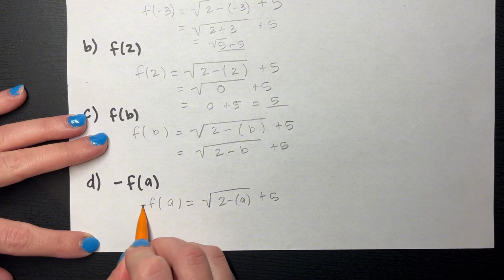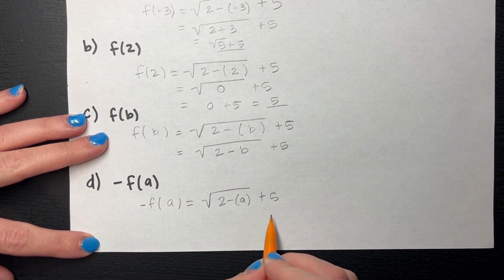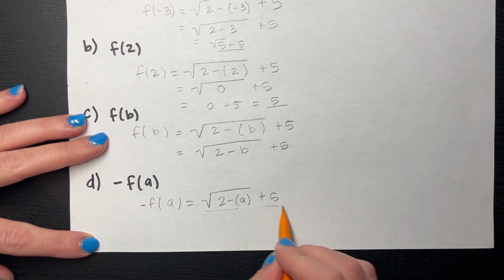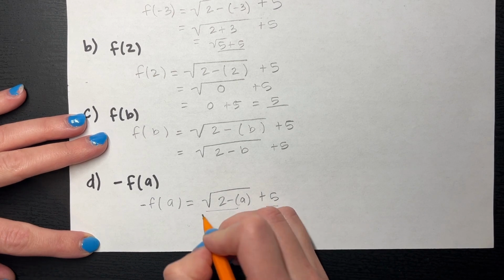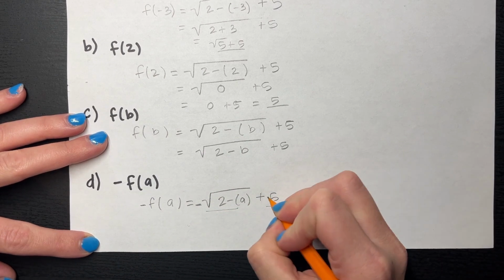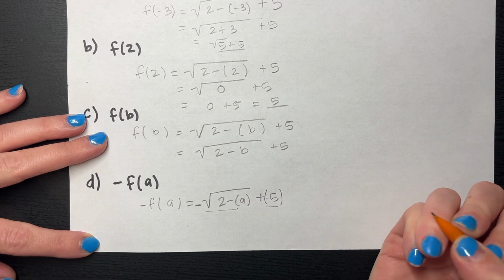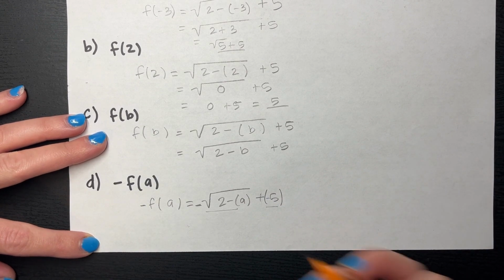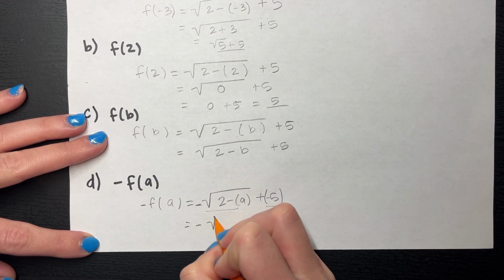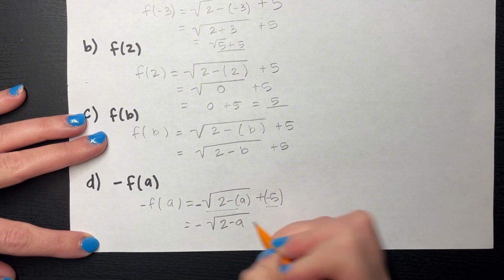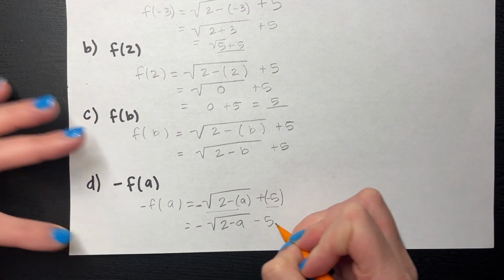So this is going to be negative, and because we do that to this side, we do it to this other side. And we have 2 terms here, so both of them receive the negative. Plus, and I'll add the negative to the 5. So plus -5 or -5. So we've got minus the square root of 2 minus a minus 5.